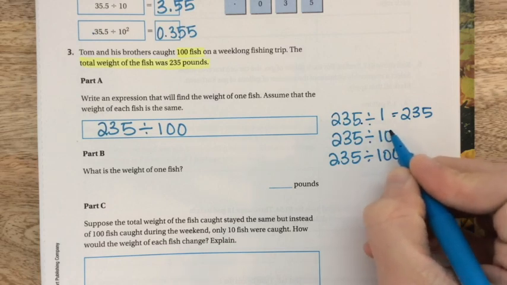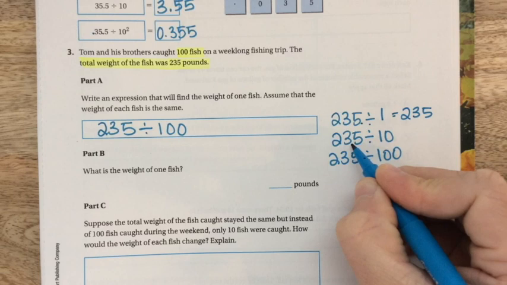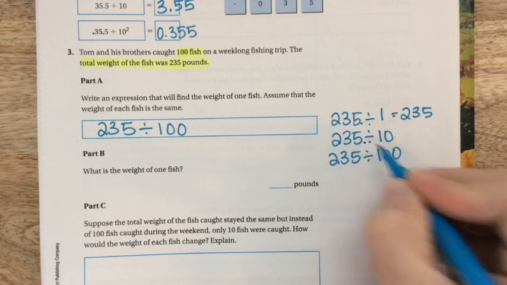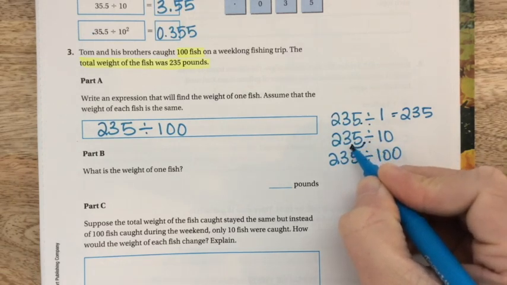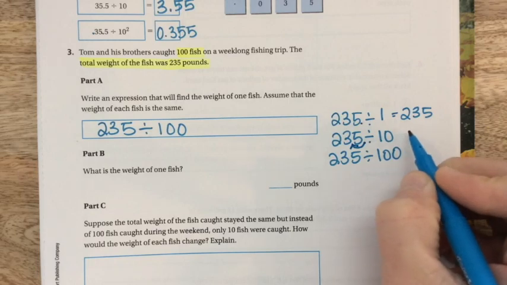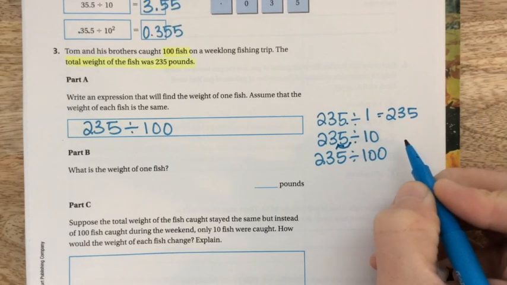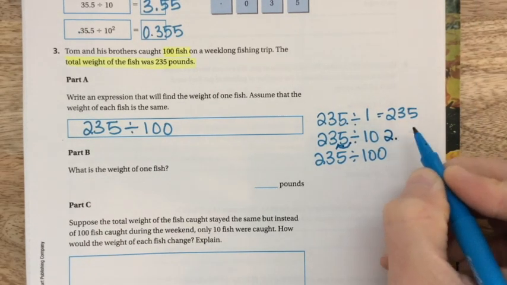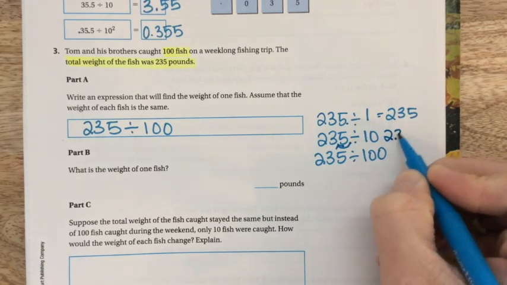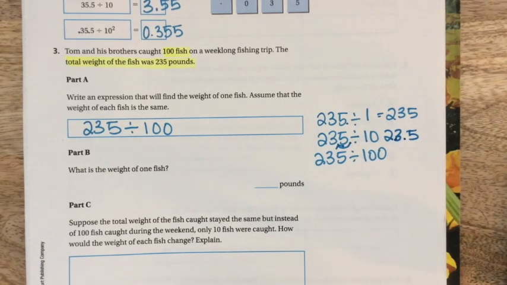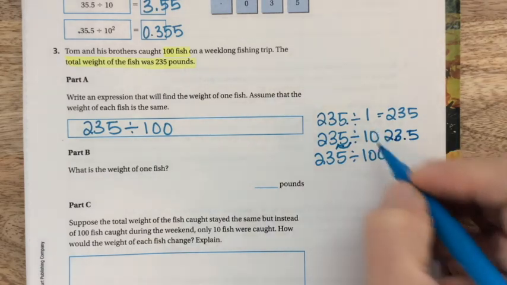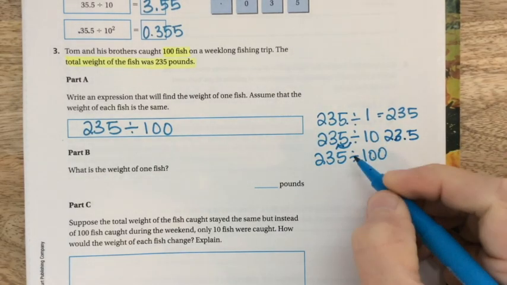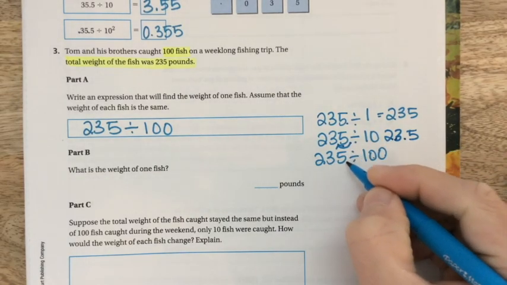So this 0 tells us that we're going to move one position to the left. So our decimal starts here. We're actually going to move over one spot. So now our number is going to be 23 and 5/10. Now 2 zeros tells us that we need to move 2 spots to the left.